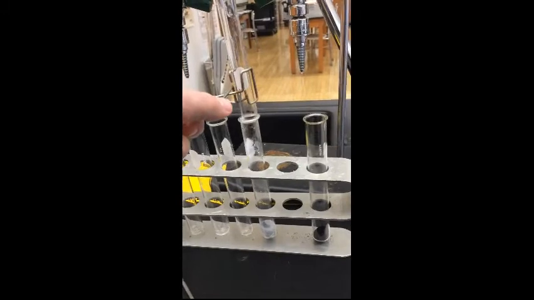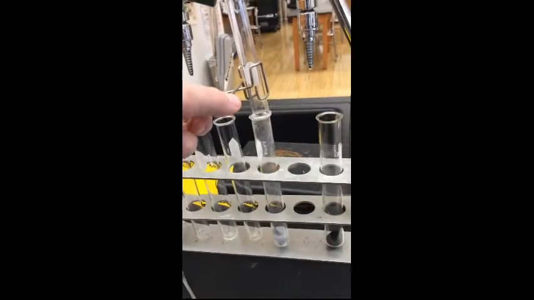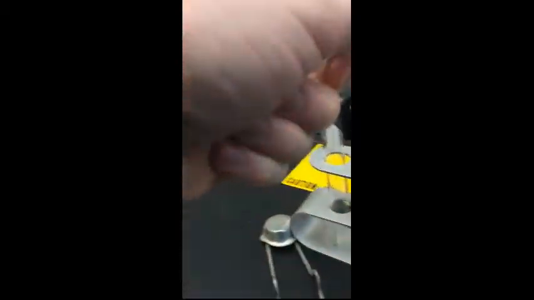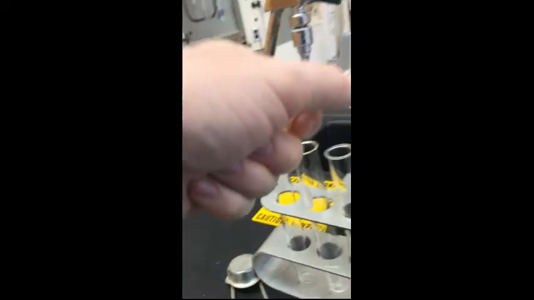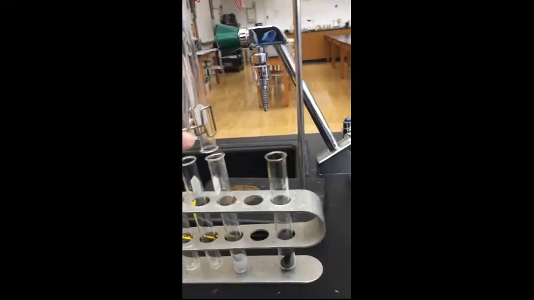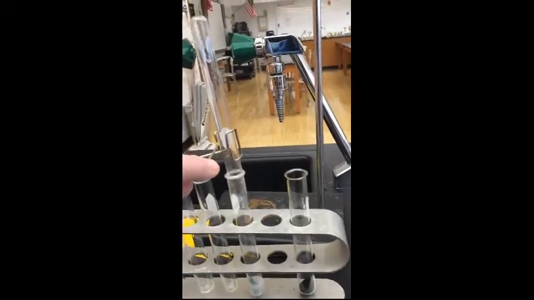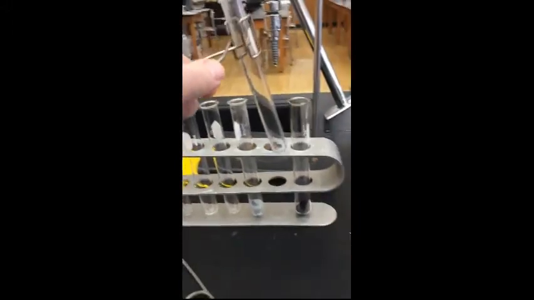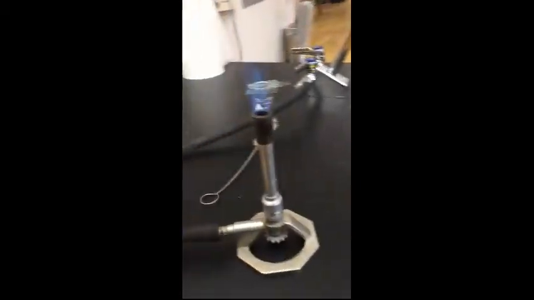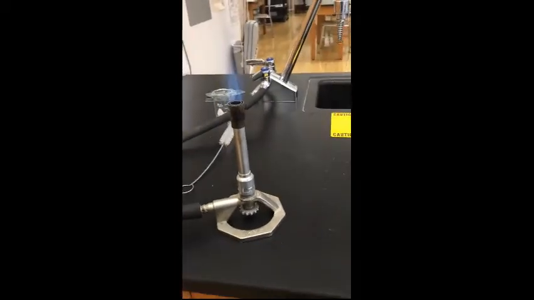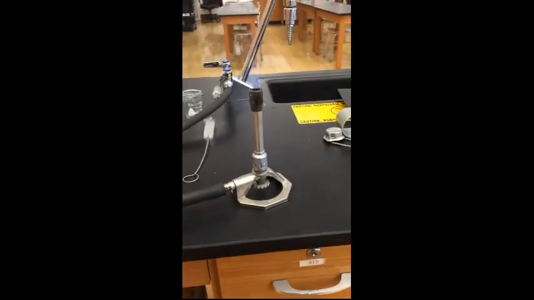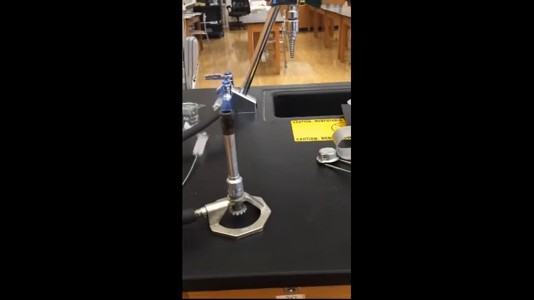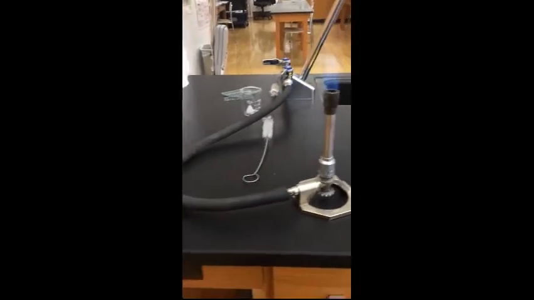Okay, that's all I'm going to get on this one. Okay, so basically it's making a noise. Usually it has a higher pitched sound, like a chirping noise. But that's all we got from that today.